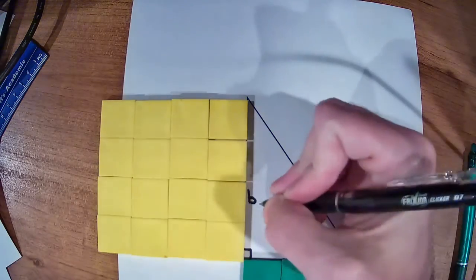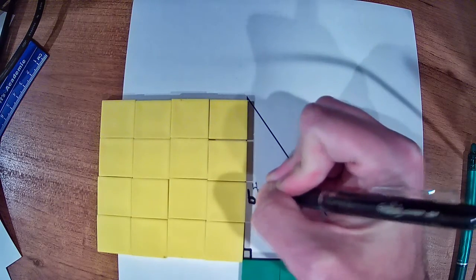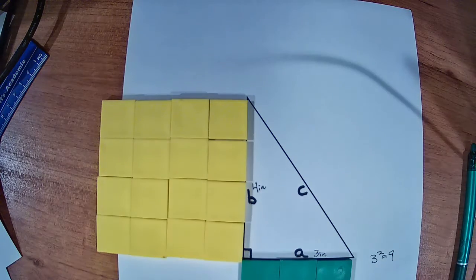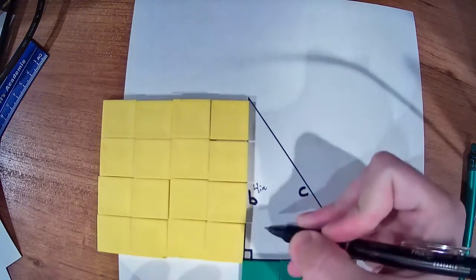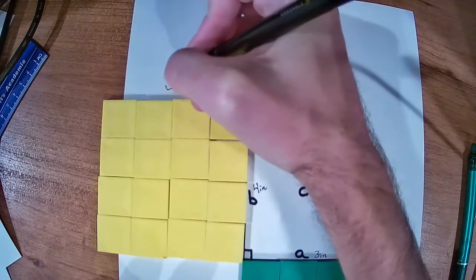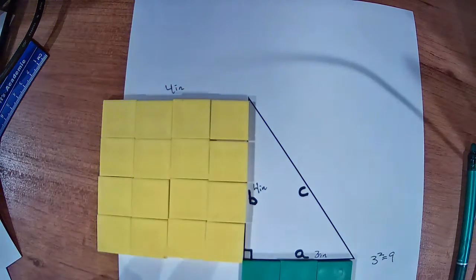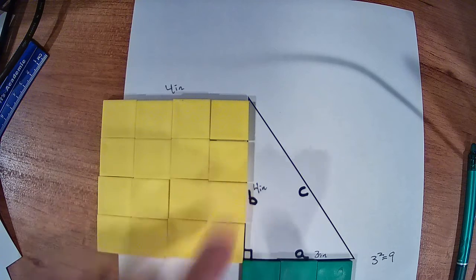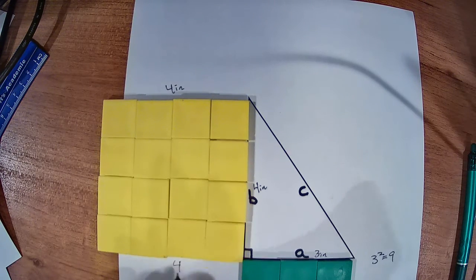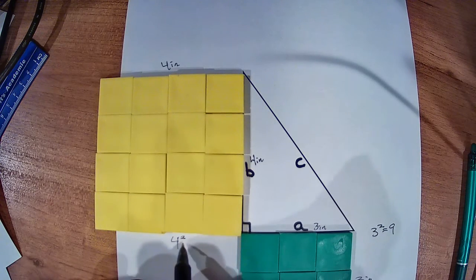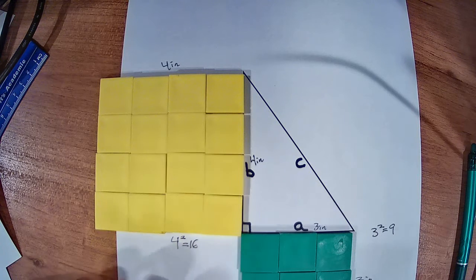Now, we said that side B, we measured and found it to be 4 inches in length. And Pythagoras said, you know what? I need to take this side and find its square as well. So we've got 4 inches on one side, and another 4 inches up here. 4 times 4, or 4 squared, is 16.